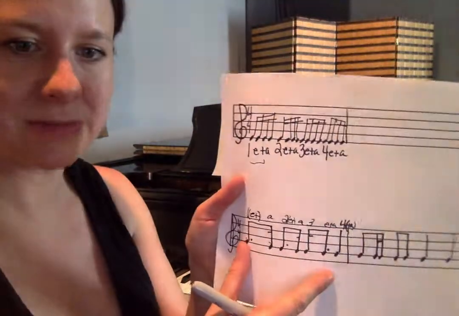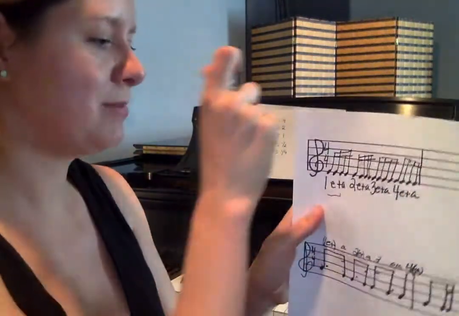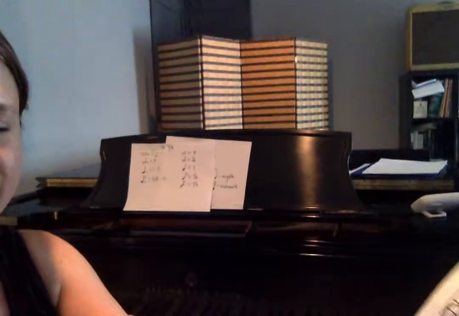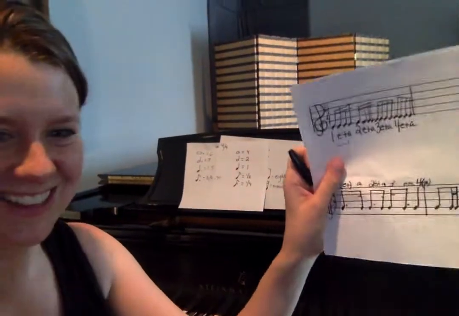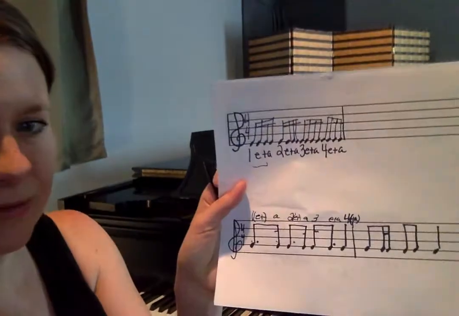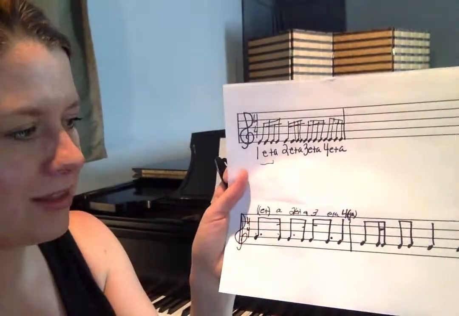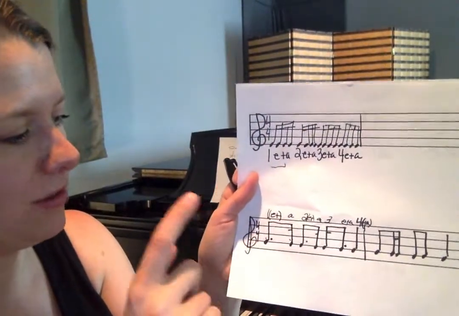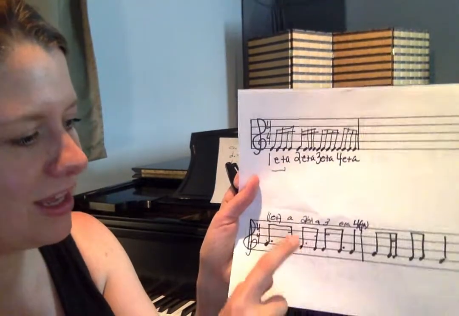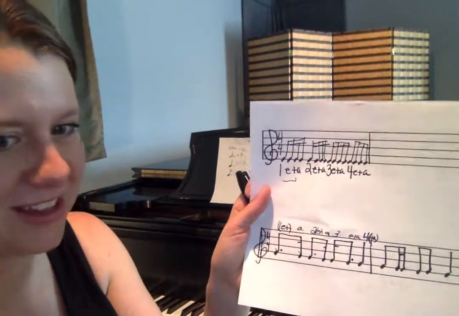So let's try just this measure here. I'll give you a measure to count off, okay? Whoops. Ooh, here we go. Everything's falling down now. Okay, everyone ready? 1, 2 E and a, 3 E and a, 4 E and a. 1 E and a, 2 E and a, 3 E and a, 4 E and a.